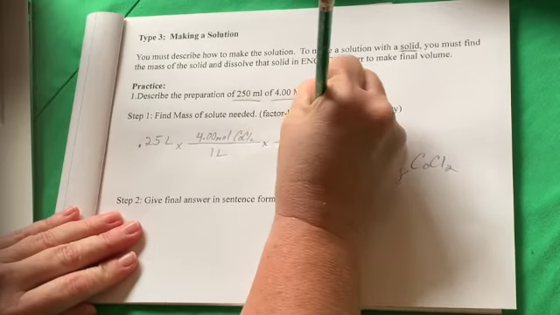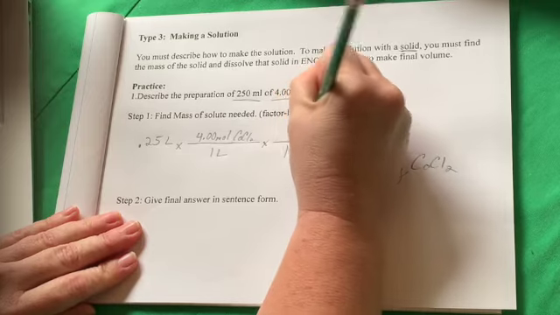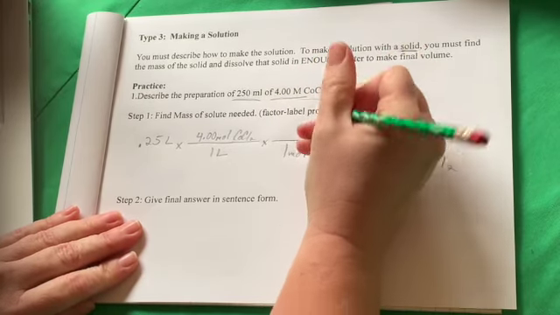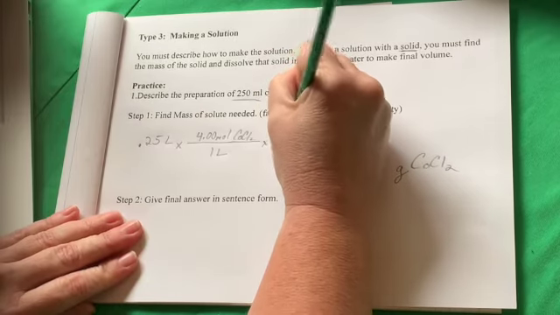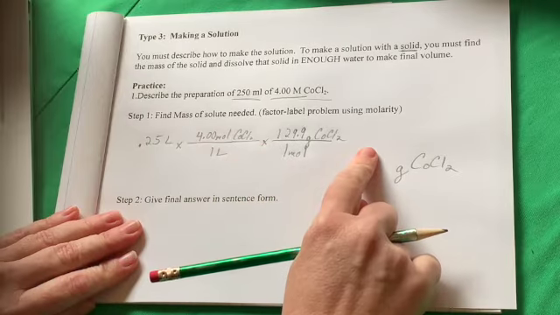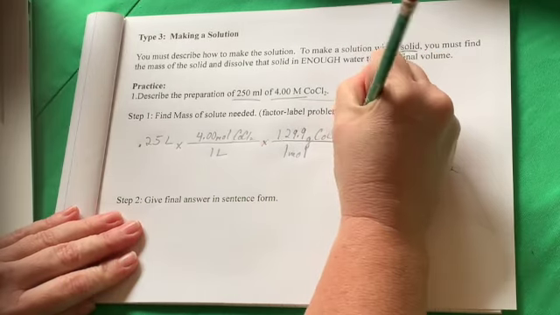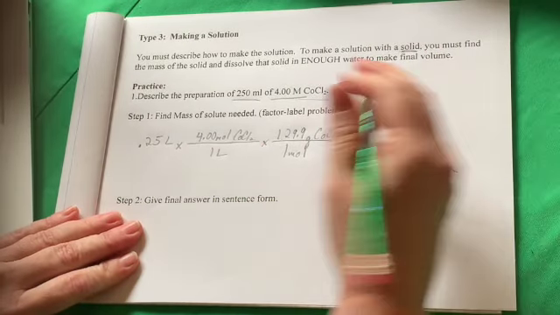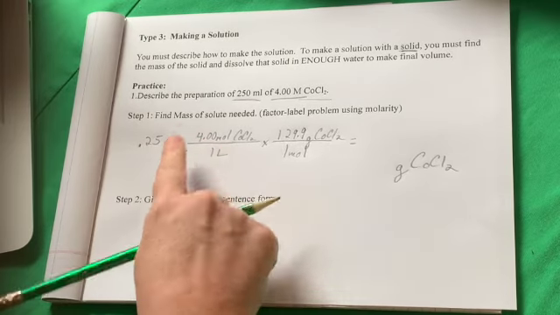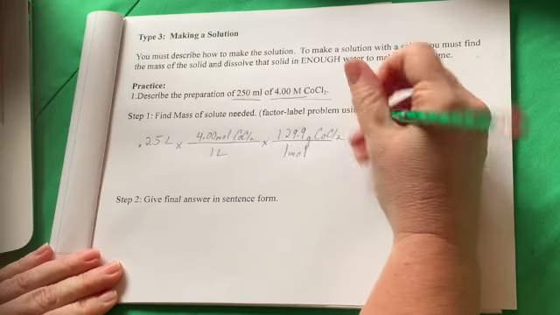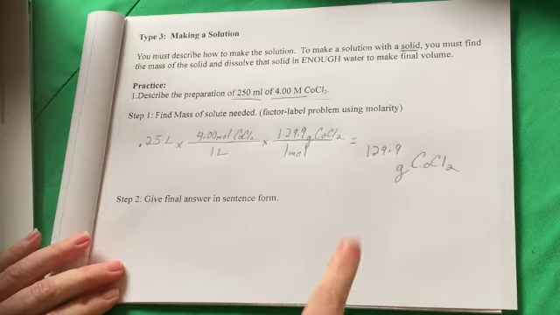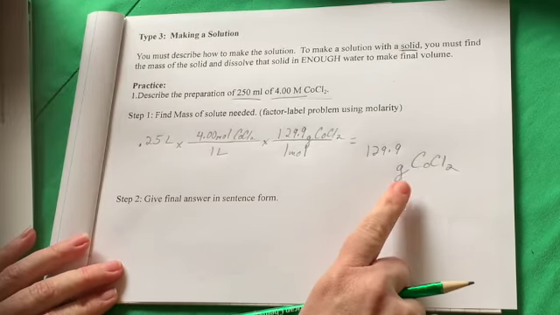I'm then going to go from moles to grams of cobalt(II) chloride. The molar mass of CoCl2 is 129.9. I'm going to multiply and then divide by the product of the denominator. And 0.25 times 4 gives you 1. So your answer ends up being 129.9 grams. Now, this is not your final answer.